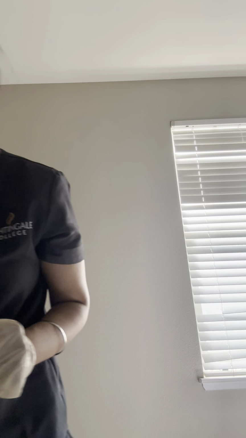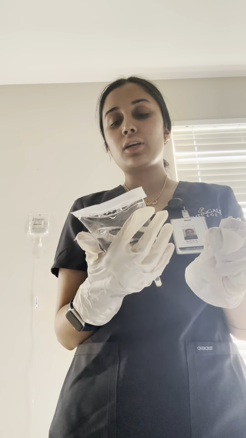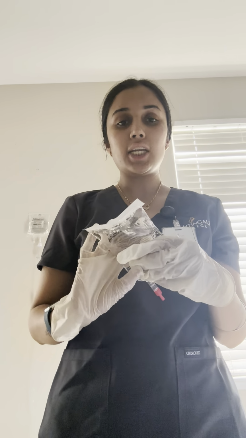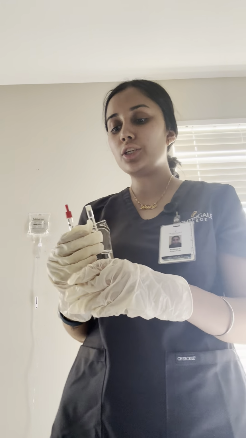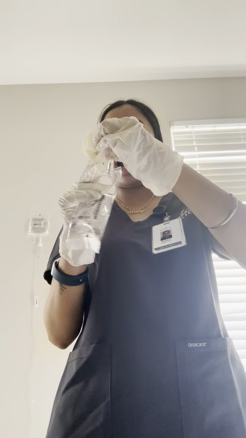And then the next step in our procedure is to grab the secondary fluid bag. So we have our secondary fluid bag right here. And then the same steps, you want to confirm that it is the right fluid, the right dosage. Look at the expiration date. So our secondary fluid is amoxicillin. So what you want to do is turn it over towards you, so the red cap is facing you, and then the same steps, we would twist off the red cap.